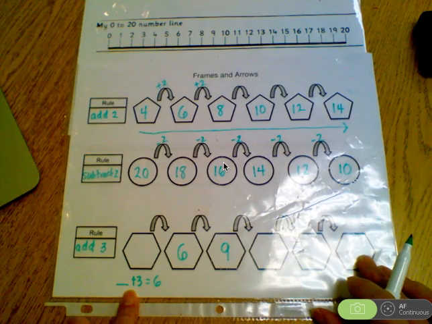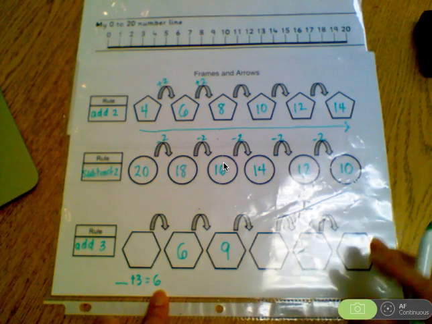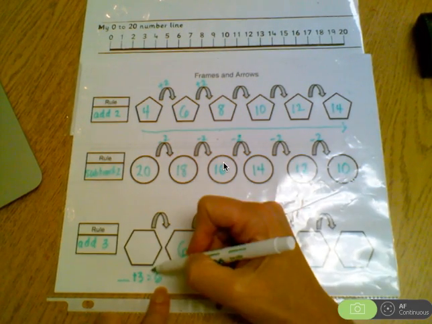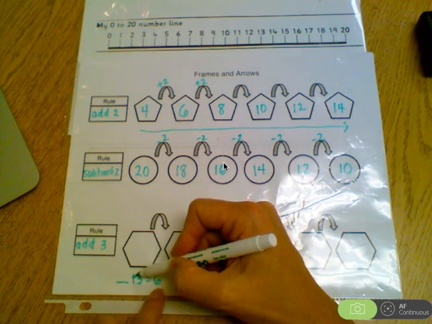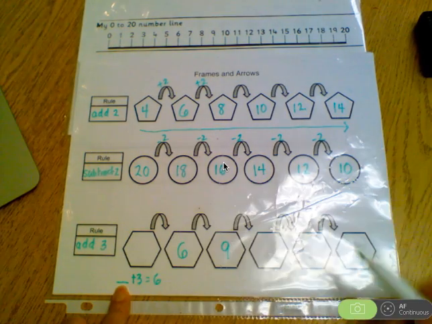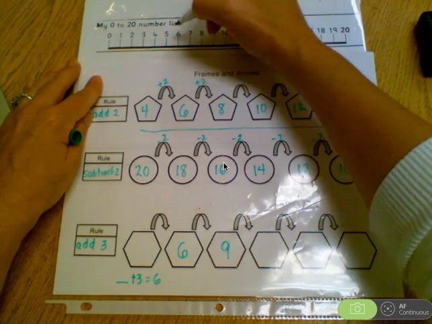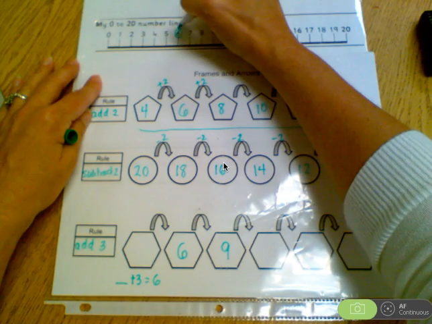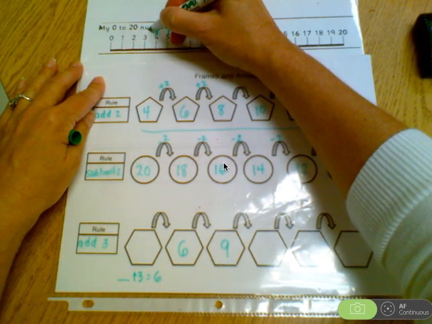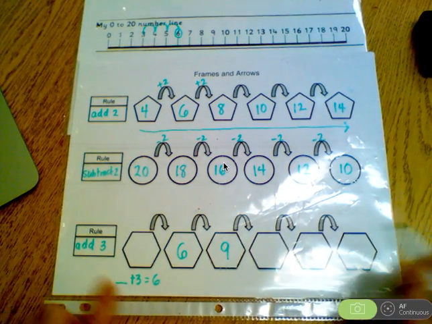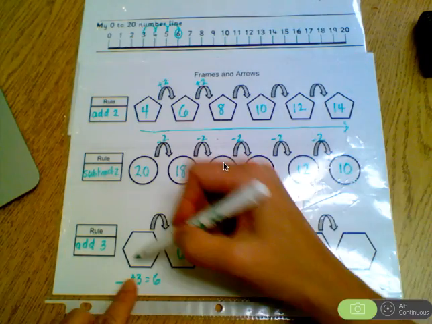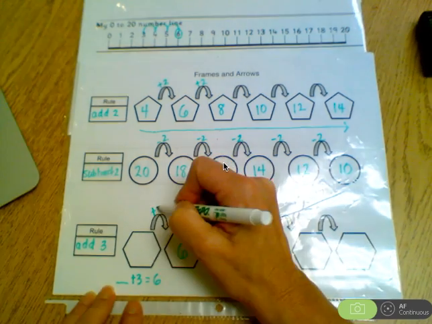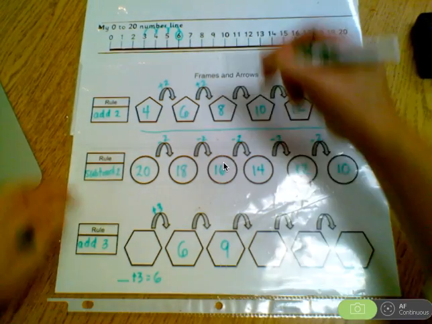Let's use our number line. One way we can do that is we can start at 6 and actually hop back 3 spaces, and that should show us the number that we start with. So let's try that. 6, 1, 2, 3. Even though the rule said add 3, we're trying to figure out the number that came before, the one that we added 3 to get 6.